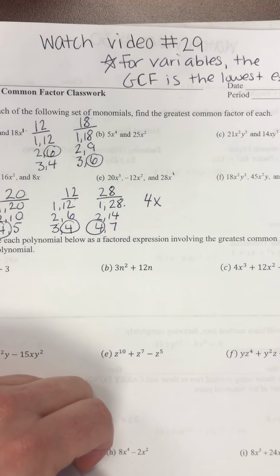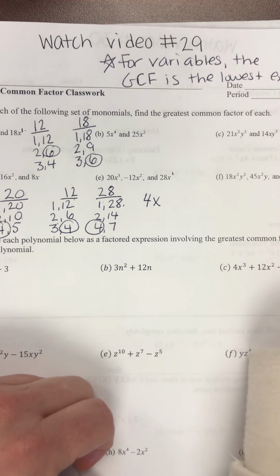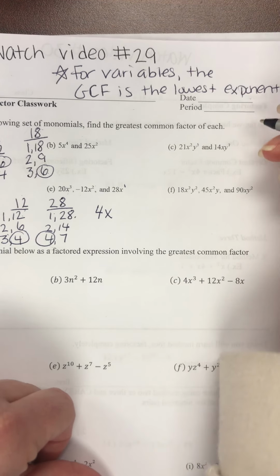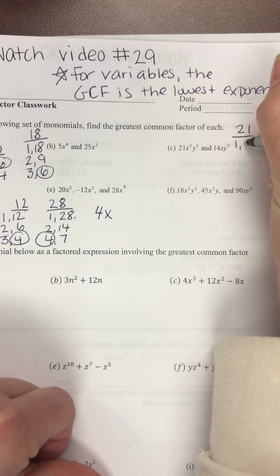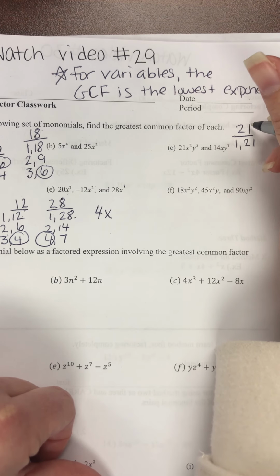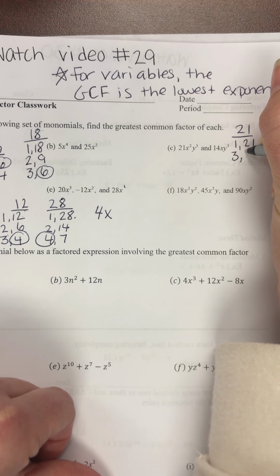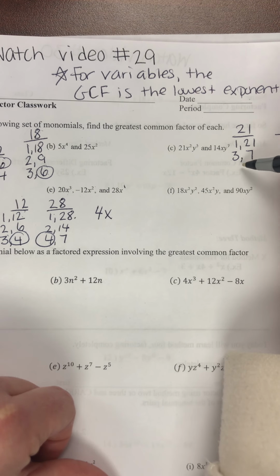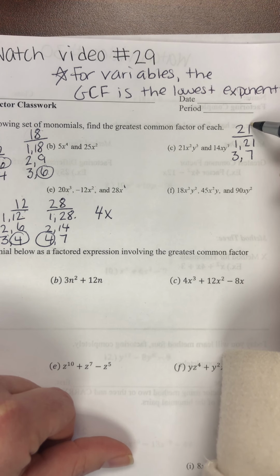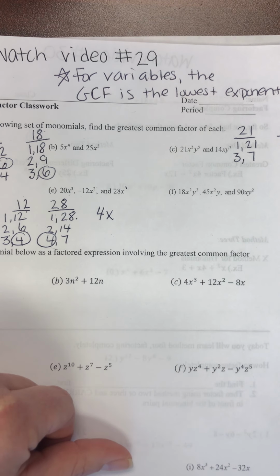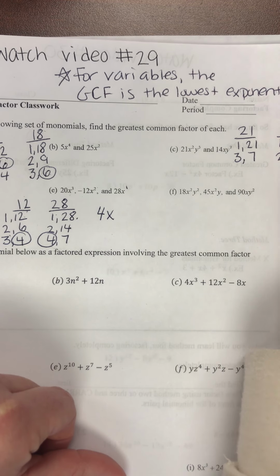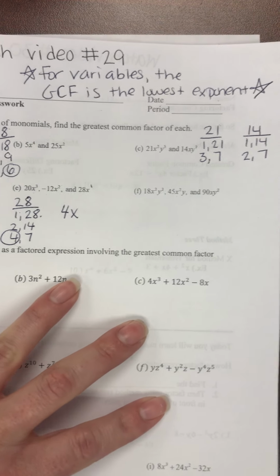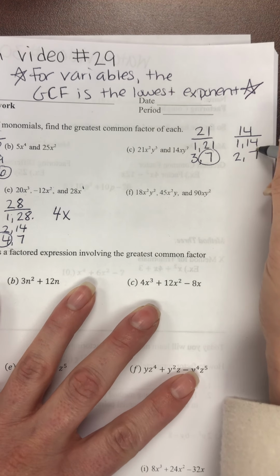All right, we're going to skip to letter C, 1C. C gives me 21 and 14. My factors of 21 are 1 and 21. 2 doesn't divide evenly. 3 would go in 7 times. 4, 5, and 6 don't work, and then we're back to 7. My factors of 14 would be 1 and 14 and 2 and 7. So the greatest number that the factors have in common would be 7.